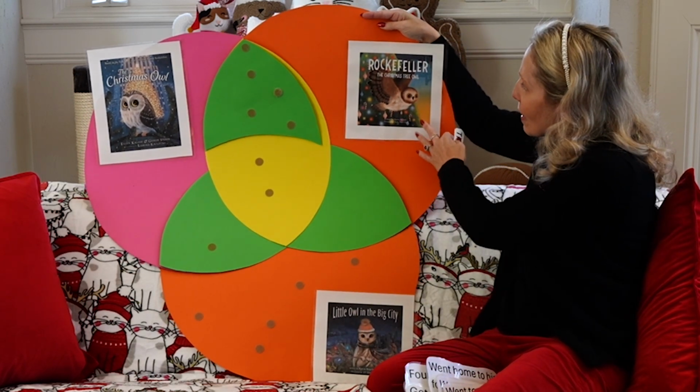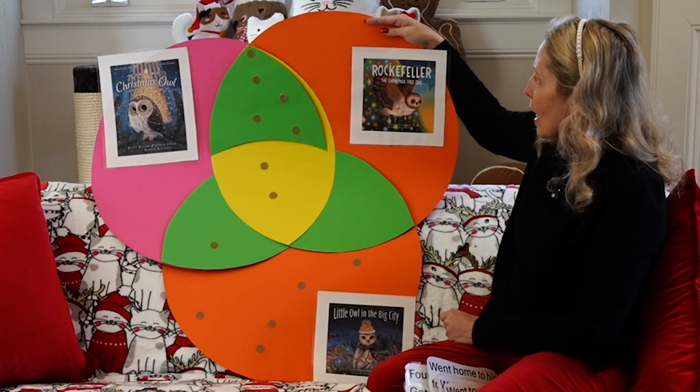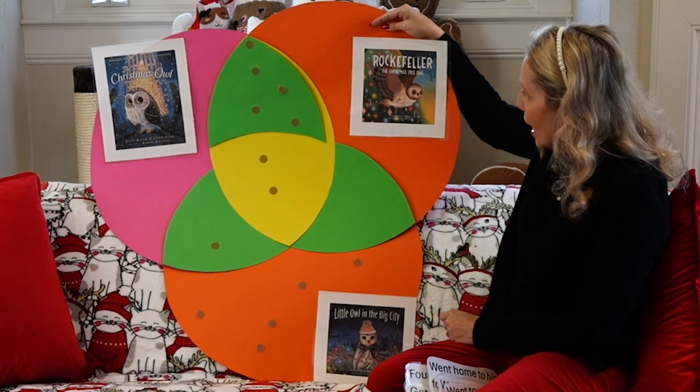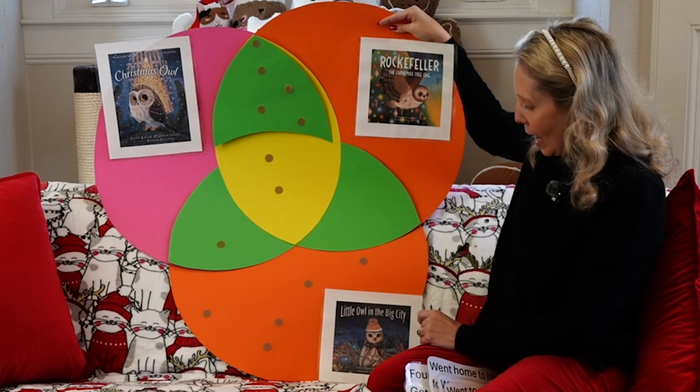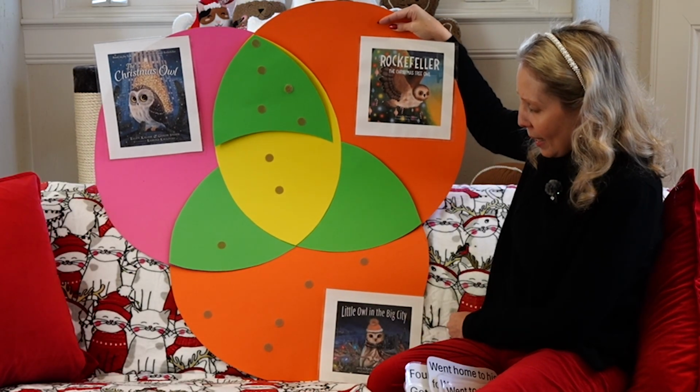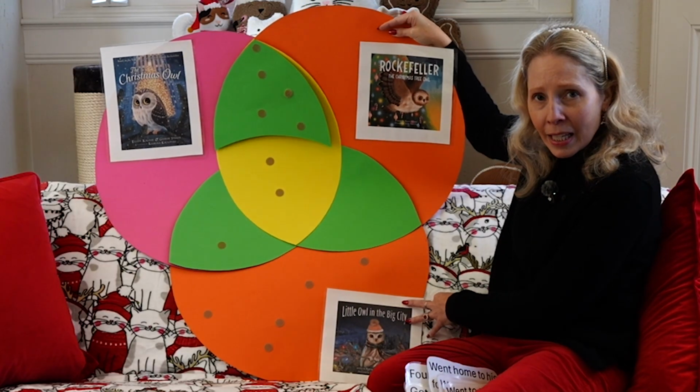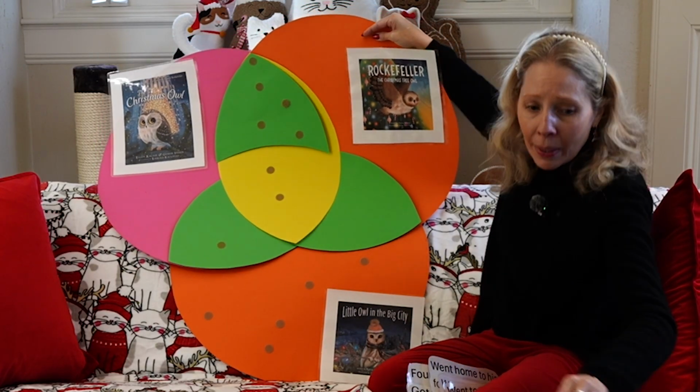Oh yeah, remember this one? This one, they call him Rockefeller in the title, and the one over here was the first one that we read, and this was the one that we read last, and they don't give the name to the owl, just to sort of refresh their memory.